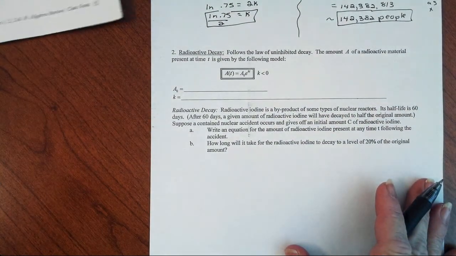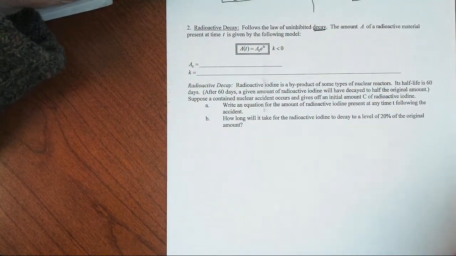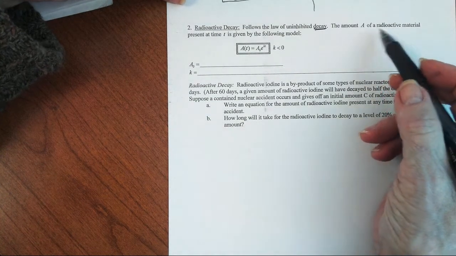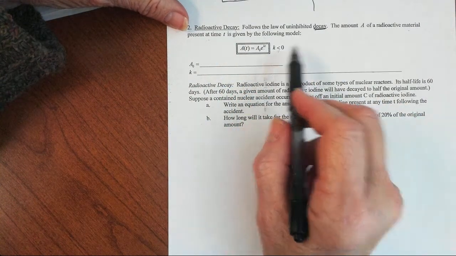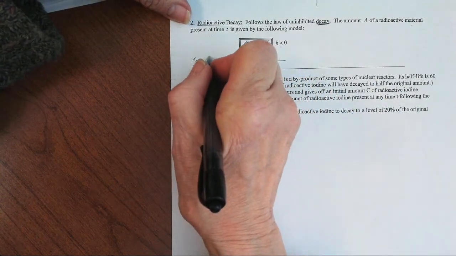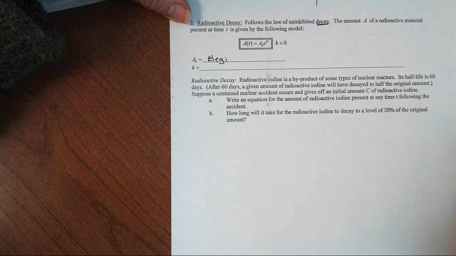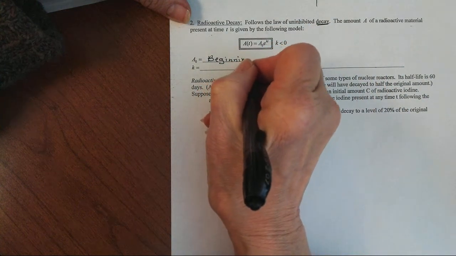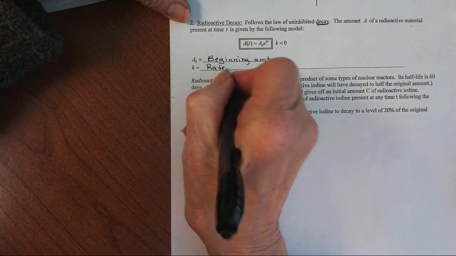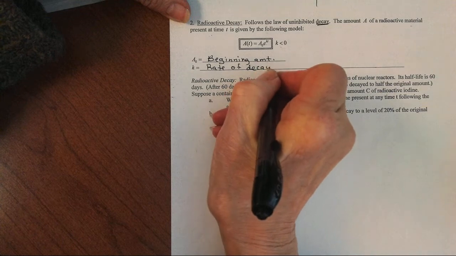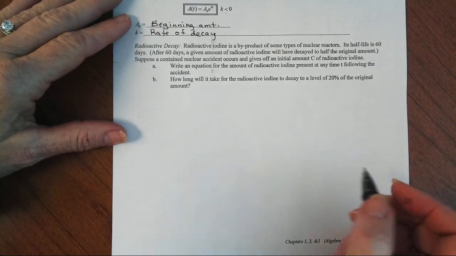Another application, radioactive decay, follows the law of uninhibited decay. So it continues decaying, never stops. The amount A of radioactive material present at time t is given by the same model. K is less than 0. So A sub 0 will be the beginning amount, and K is the rate of decay. And we would expect a negative number, although we're going to just store things in the calculator again.